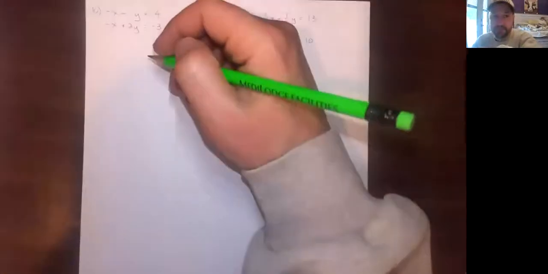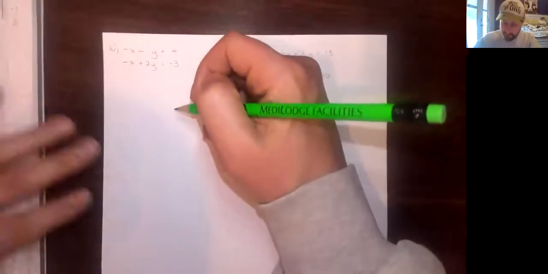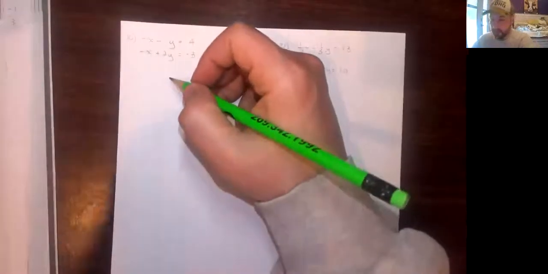Let me work a couple examples. Now, some of these can take some time. When we get into the 3 variables, then we really need some time.